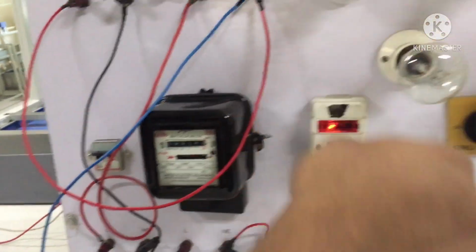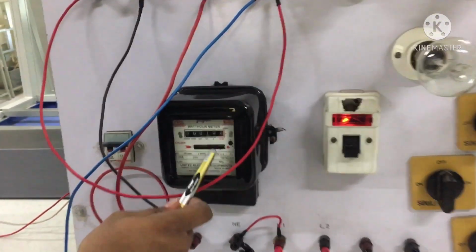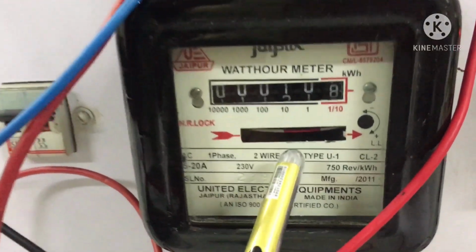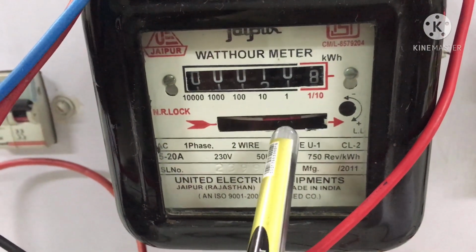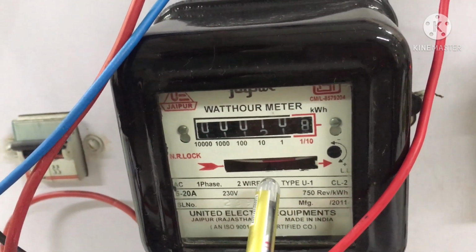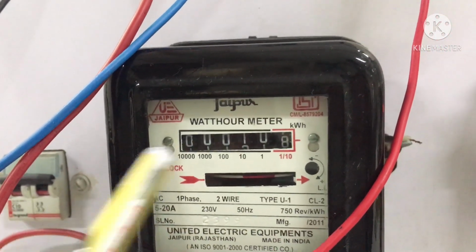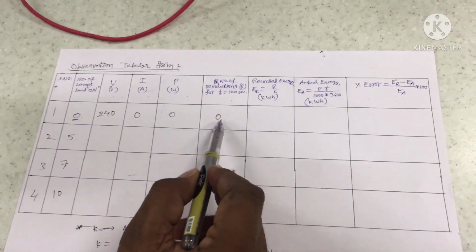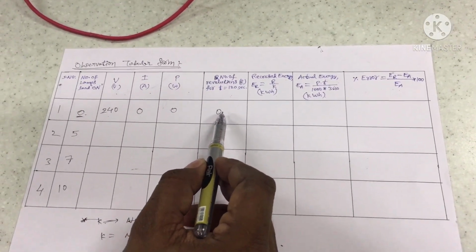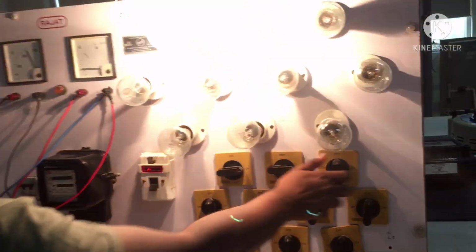Now with all the lamps off, the number of revolutions per 120 seconds is 0, because the disc in the energy meter is not rotating. We have noted down voltage, current, power, and number of revolutions for 120 seconds. We have noted down 0. Now I am going to switch on the 5 lamps.